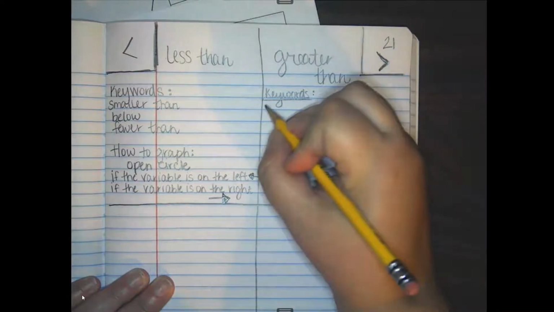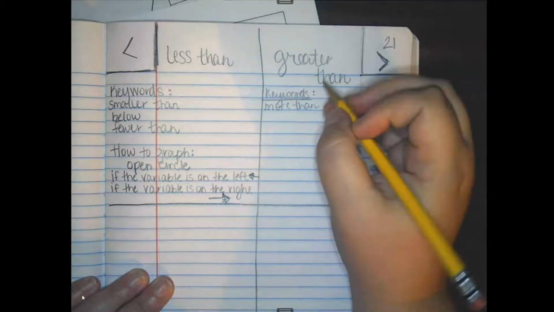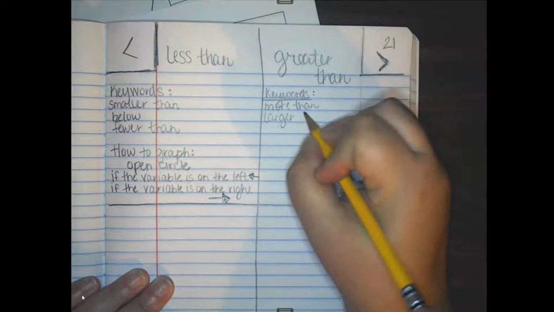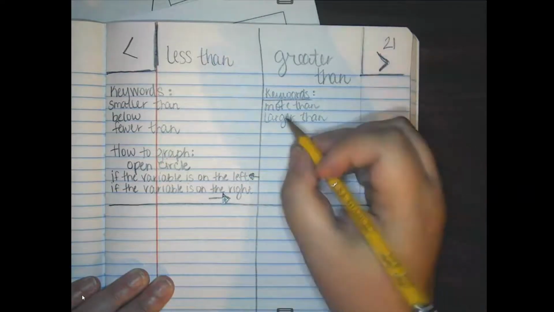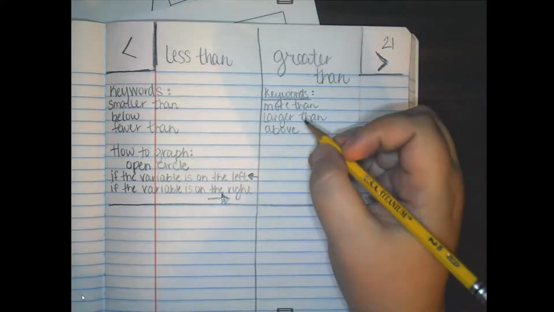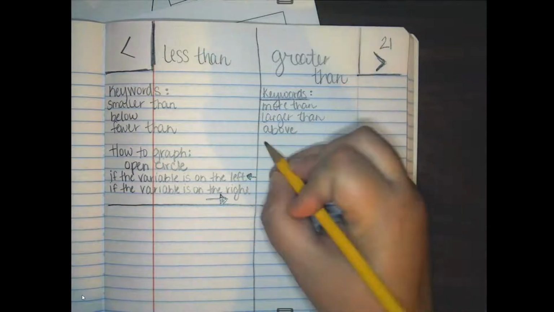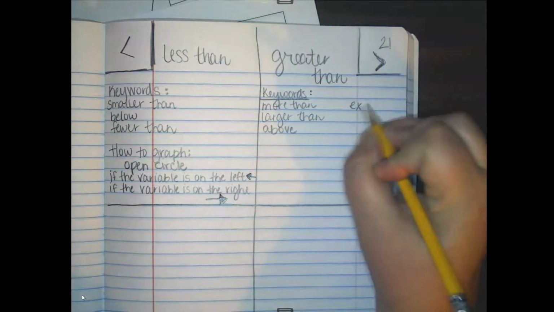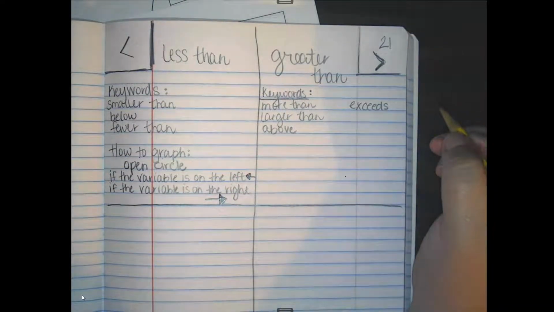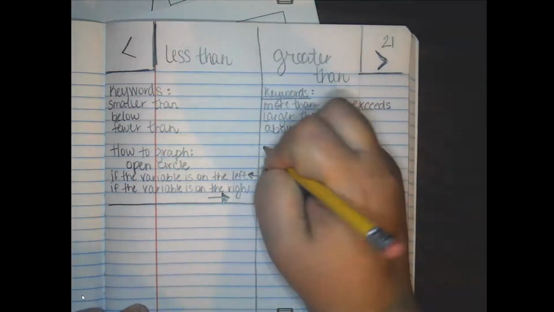We can have more than. We can have larger than. We can have above. We can have exceeds. I'm going to write that over here. Exceeds. And that's about it.